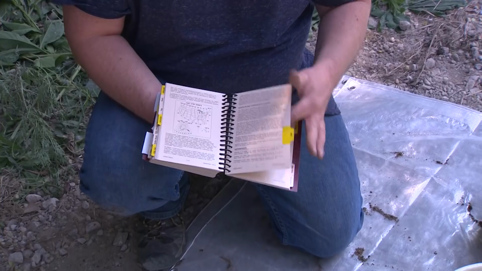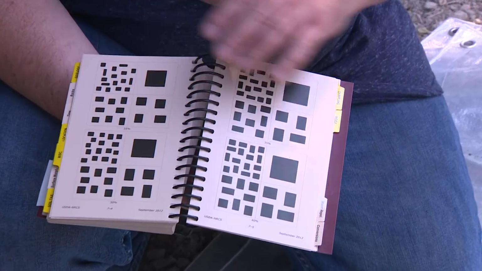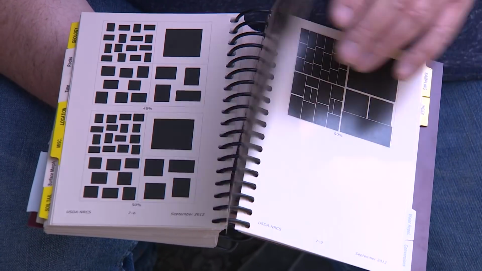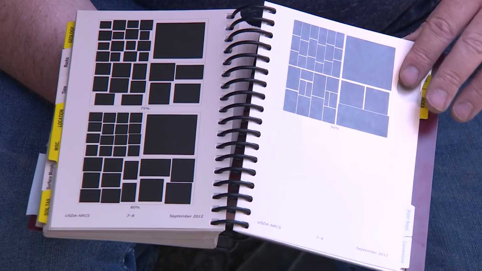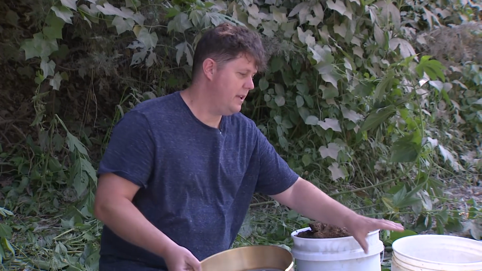There's a percentage chart in the Field Book for Describing and Sampling Soils under the Miscellaneous tab, and it gives different percentages broken apart visually, so you can use that as a reference for estimating the amount of fragments in your sample. We have a sample that has been collected here that has rock fragments in it.